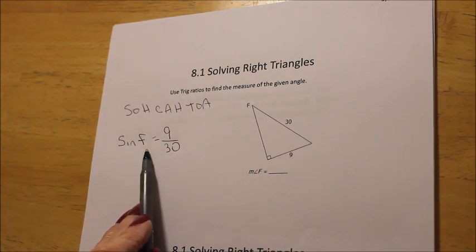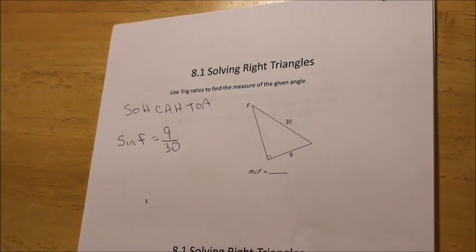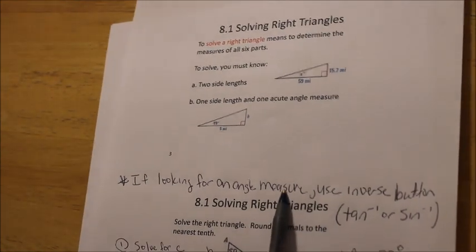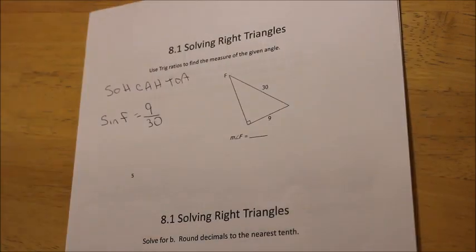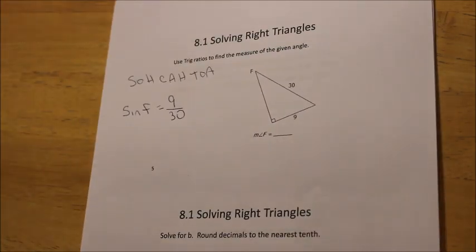Now remember, we're looking for an angle measure, and that was one of our starred notes that we made. If you're looking for an angle measure, you're going to use the inverse button. So we're going to come back, and remember, you got to turn it on its side.